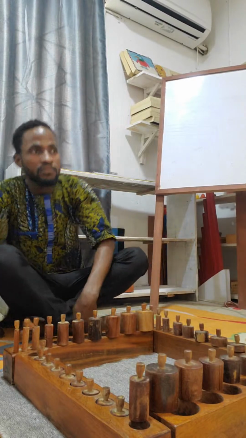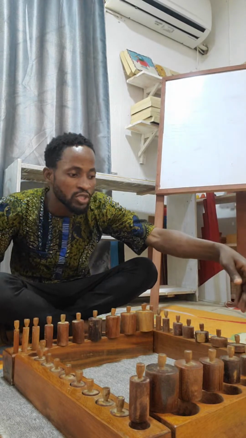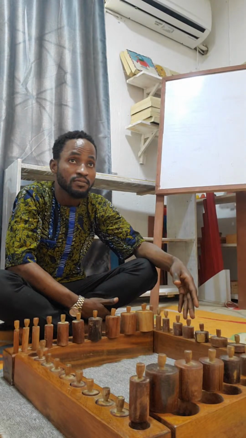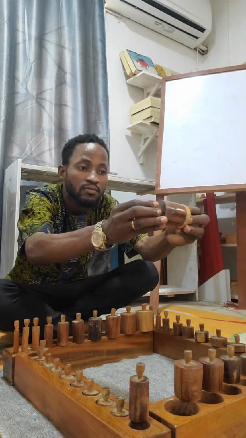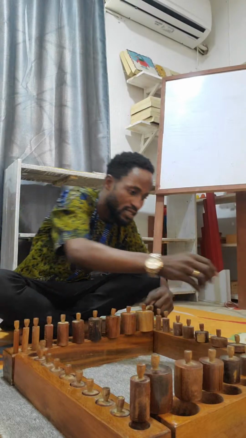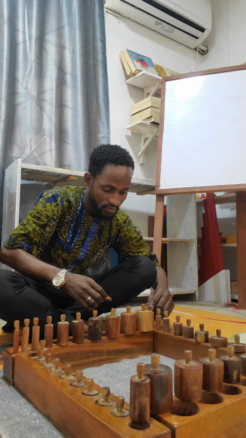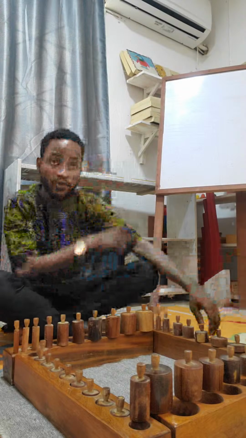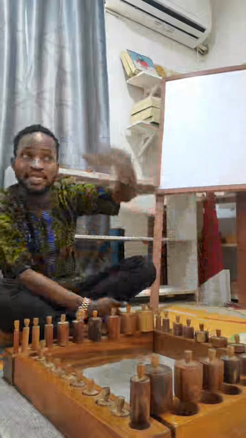Look at it very well. This is knob 1. What is the relationship between knob 1 and knob 3? The same circumference, from beginning to end. But what different things do they have again? One is in ascending order.